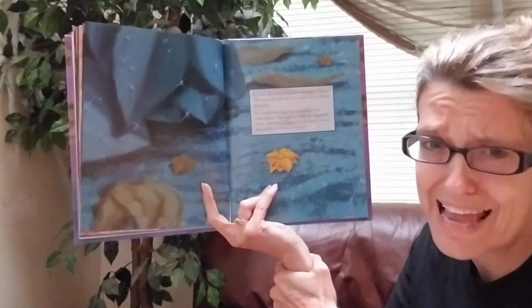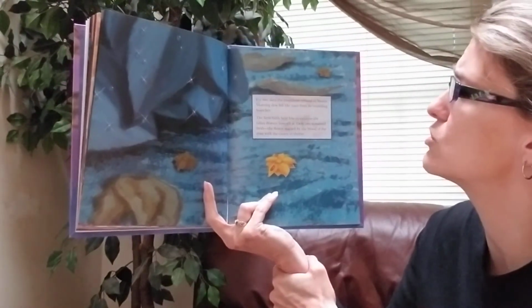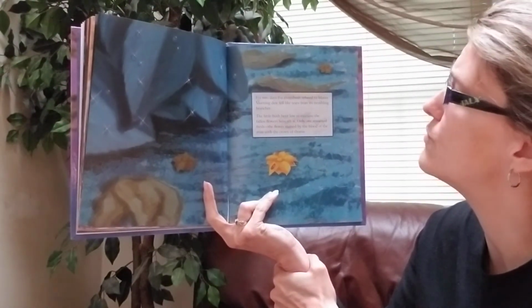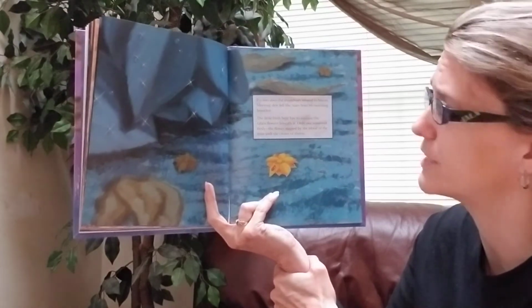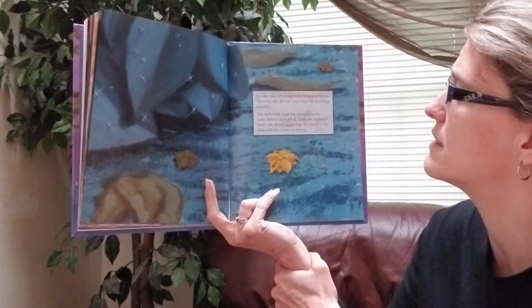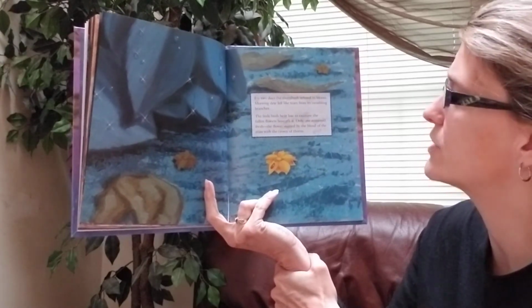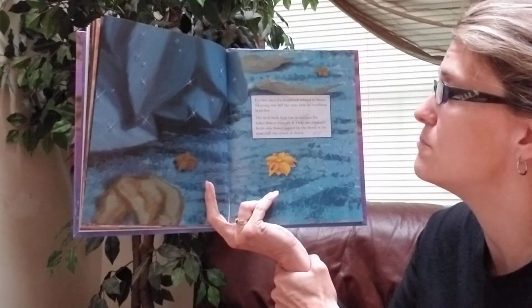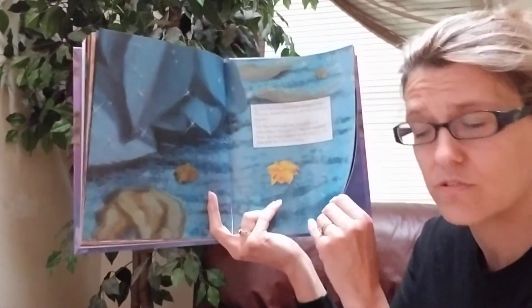For 2 days, the thorn bush refused to bloom. Morning dew fell like tears from its trembling branches. The little bush bent low to examine the fallen flowers beneath it. Only one remained fresh, the flower stained by the blood of the man with the crown of thorns.